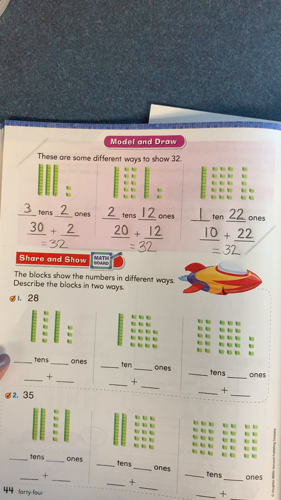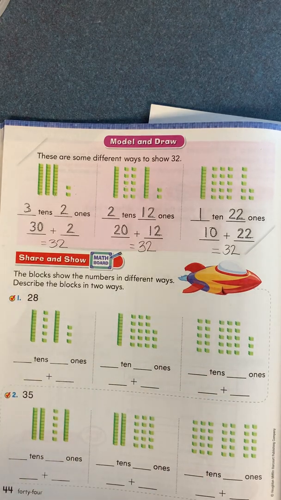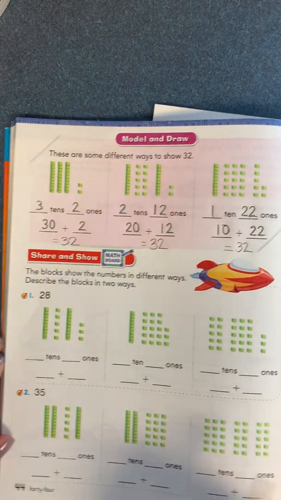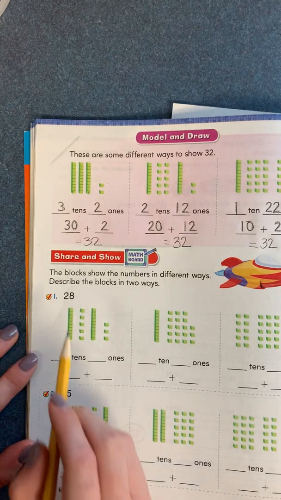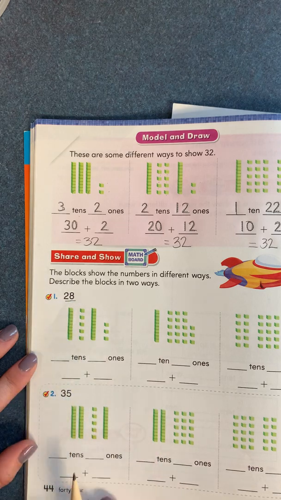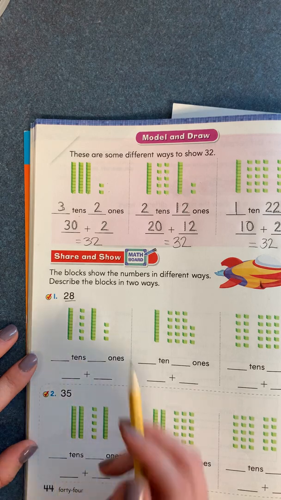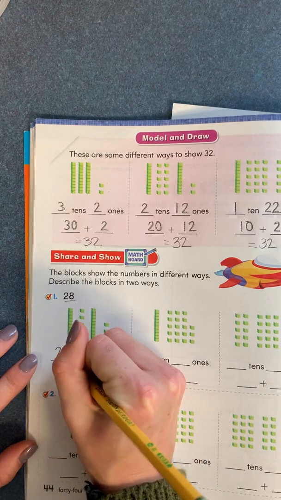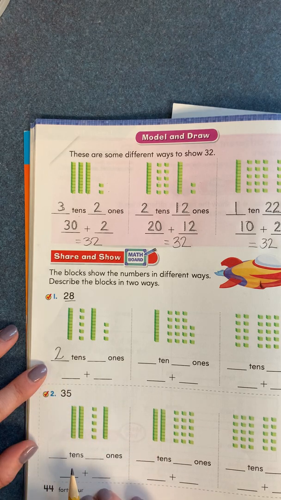So let's look at this first one, and we'll do this one together, and then we'll do one of the ways for number 2, and you guys can figure out how to do it the other 2 ways. So let's check it out. First step is to look and see how many 10s we have here. We're trying to find and model the value 28. So I see 1, 2 groups of 10. So I'm going to write 2 here in my 10 spot because we know we have 2 10s. Now let's count up how many 1s we see here.